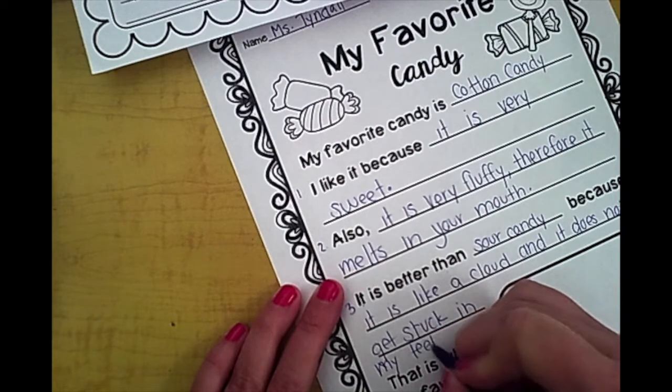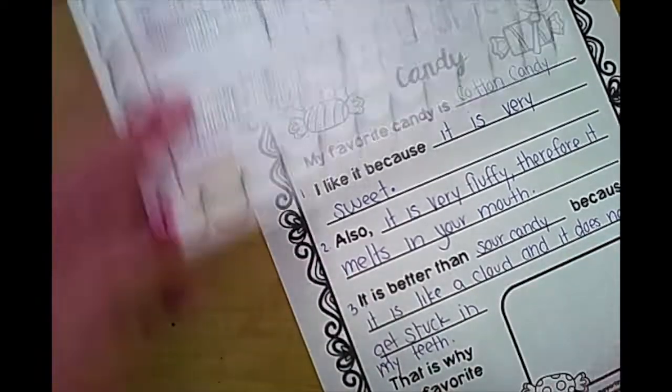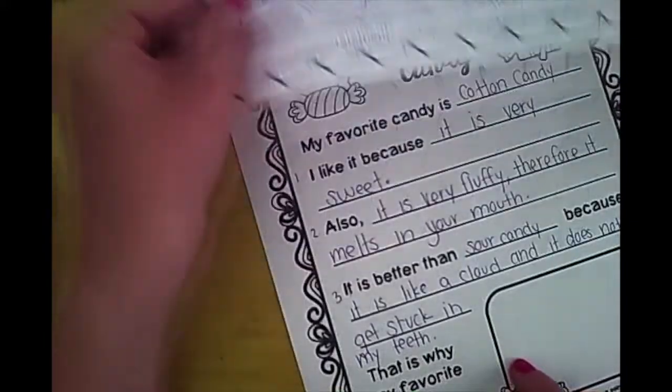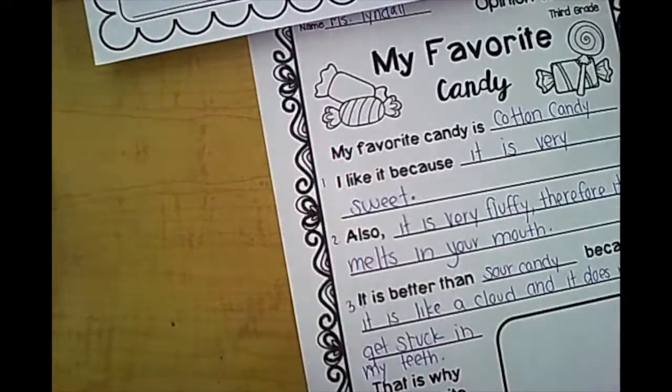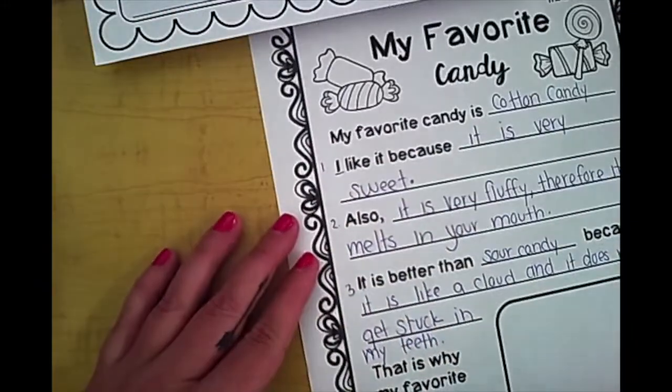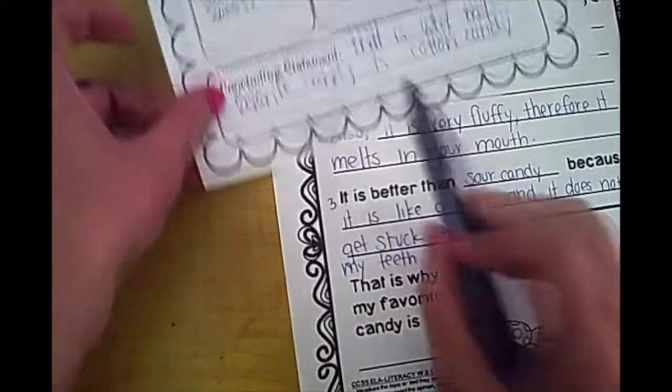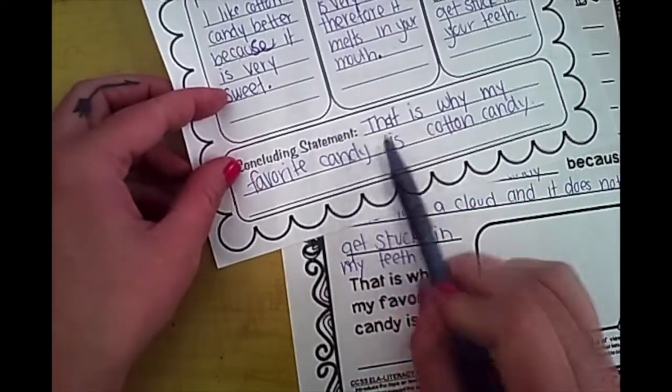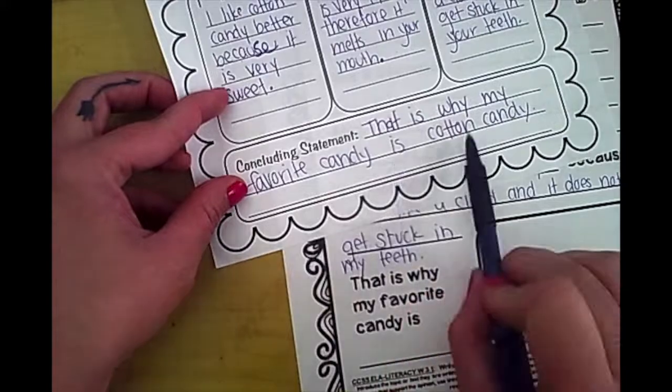I put your here, but I changed it because it sounds better because I'm talking about me and I use the word I. Okay? Then our ending sentence, that is why my favorite candy is cotton candy.